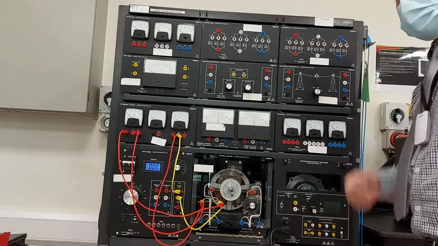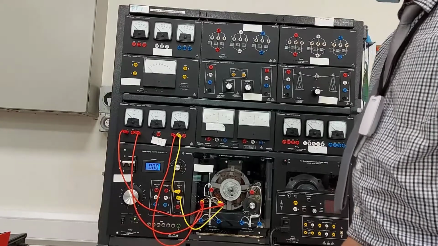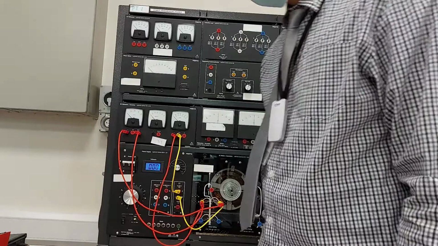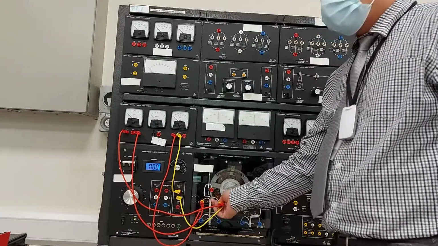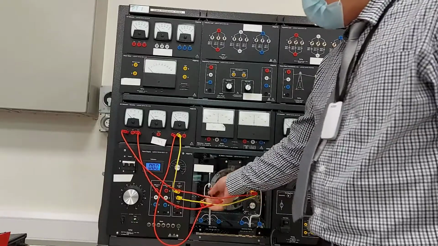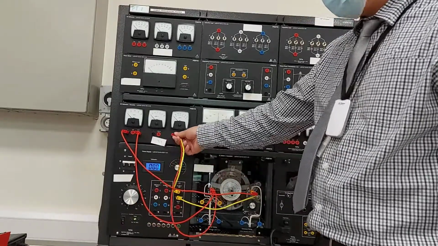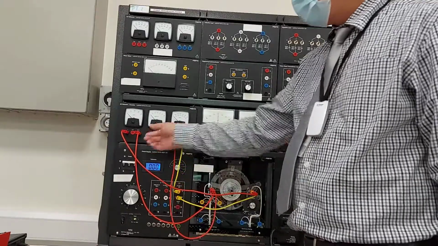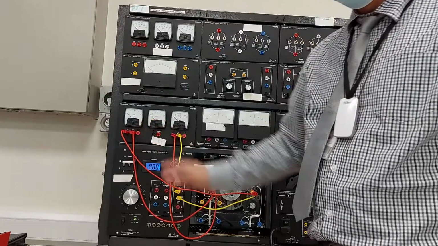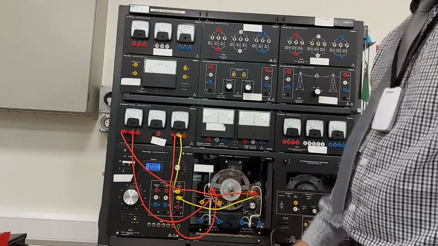Next, number 9. Connect the circuit shown in figure 2-3. Remove this and put it into terminal 2, and this one to terminal 1. Keep the ammeter at 1.5 and put this one to 40 volts. It's almost the same circuit, but you just modified it a little bit.